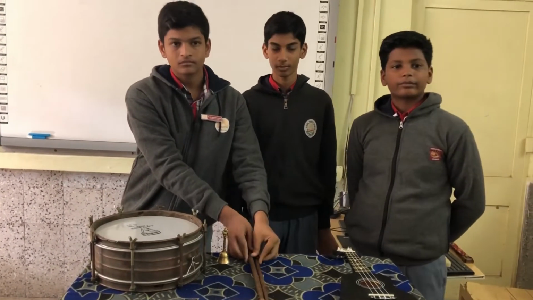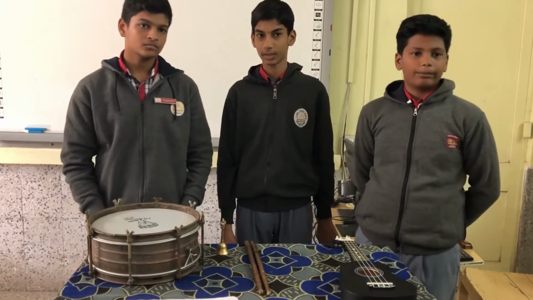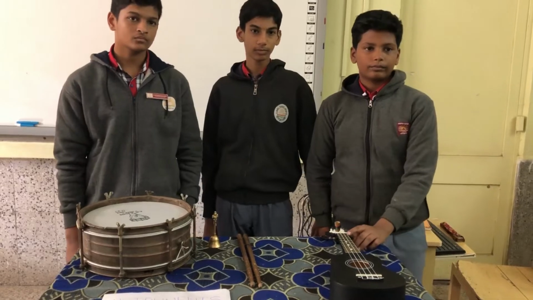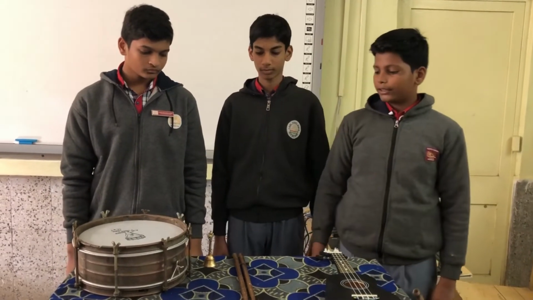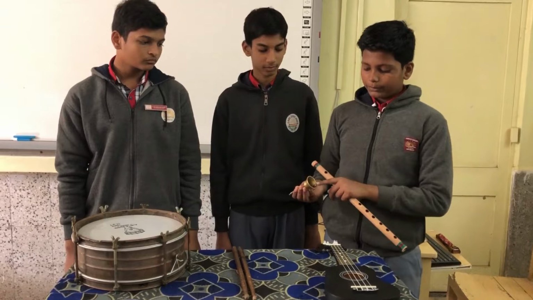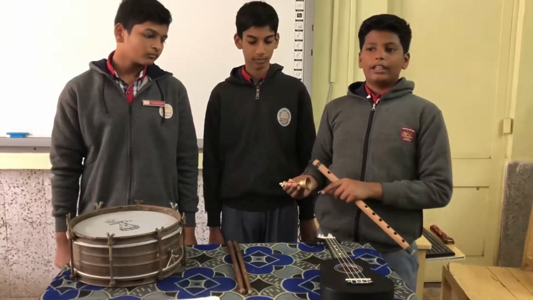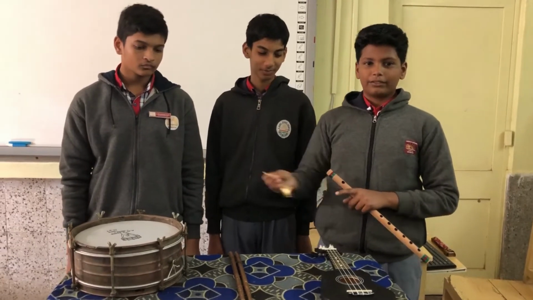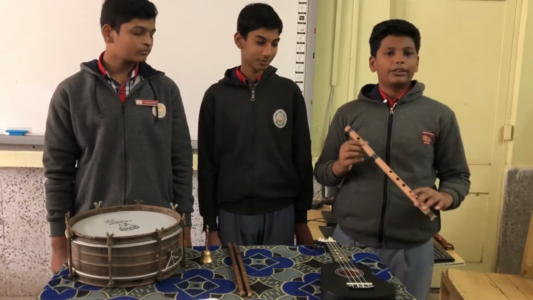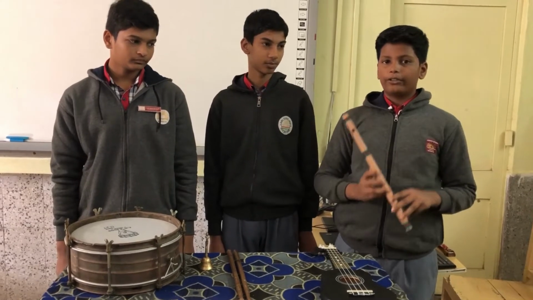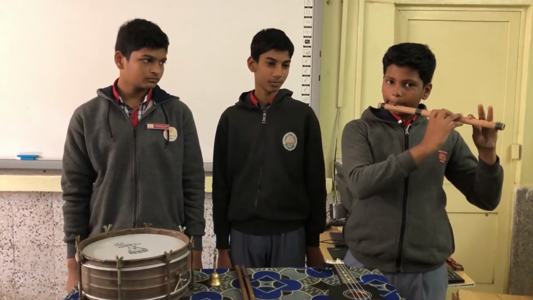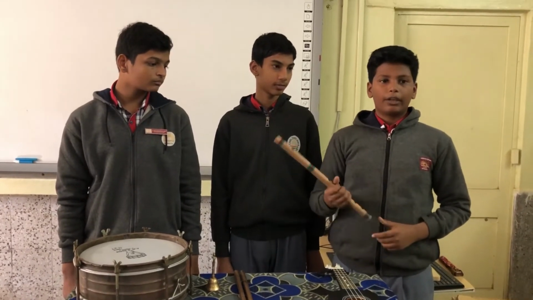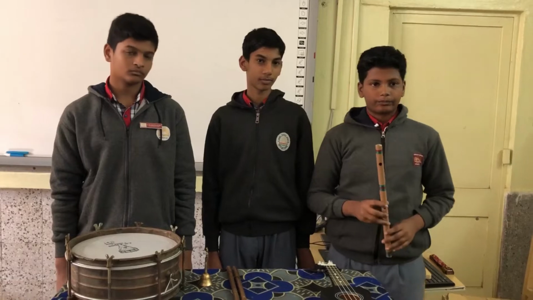Which part is vibrating? The membrane of the drum, the stretched one. Okay. And in the guitar, which part was vibrating? The string. That's it. Our third instrument is the bell. When this hammer-like structure hits it, it produces sound and it vibrates. You can see the vibrations. Then here is a flute. When you blow air in it, it vibrates and produces sound. What is vibrating in this? The air column inside the flute.